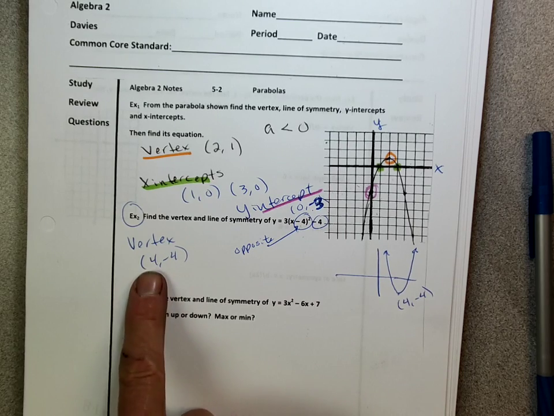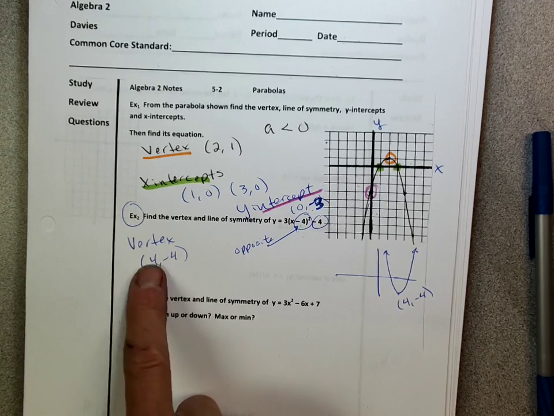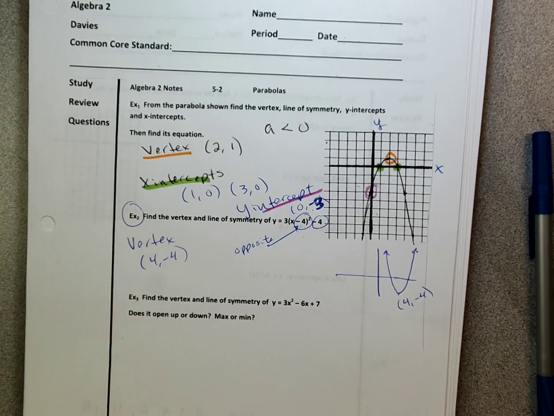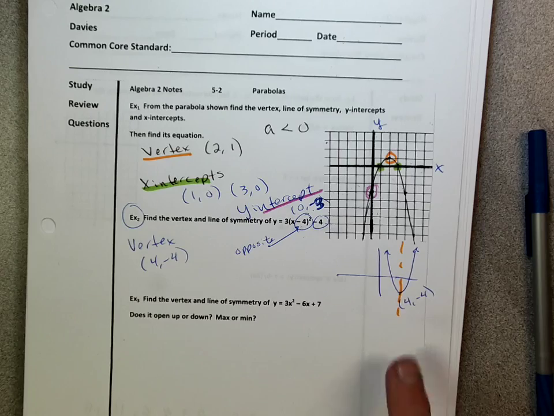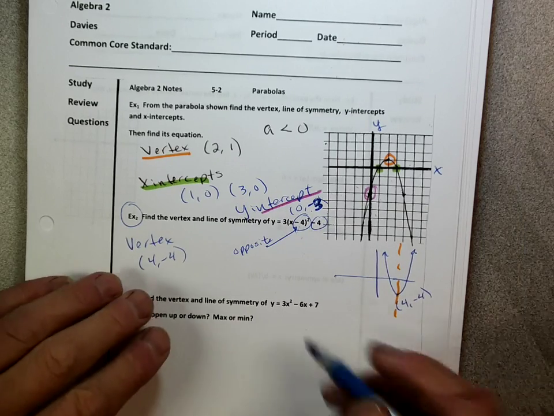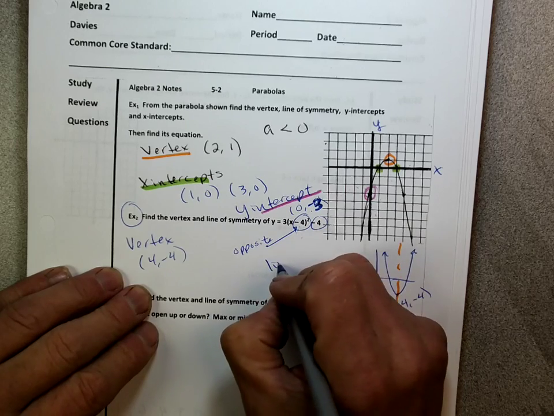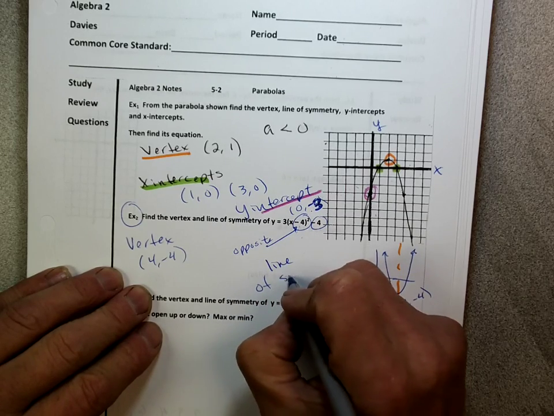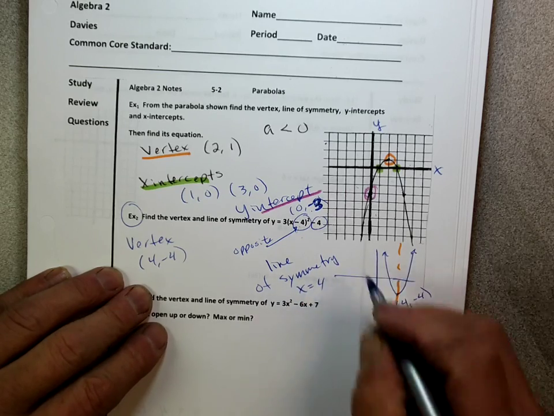The line of symmetry is always this number. I'll say it again. Always this number. It makes sense because if I take a look at it, it's got to go boom, boom, boom, boom, boom, which goes right through the 4. So the line of symmetry is an x-equals equation because it goes straight up and down. So my line of symmetry is simply x equals 4, okay?